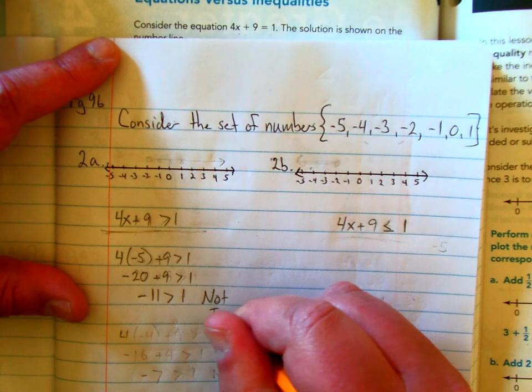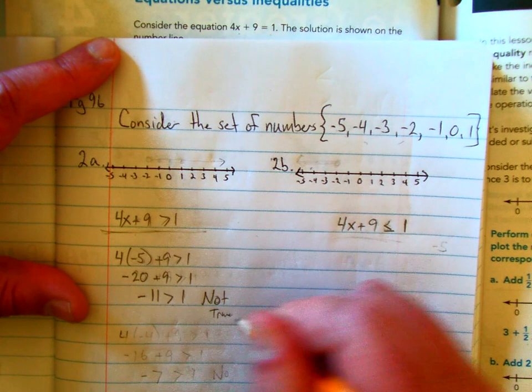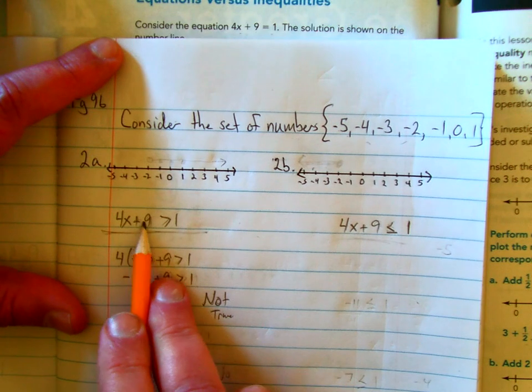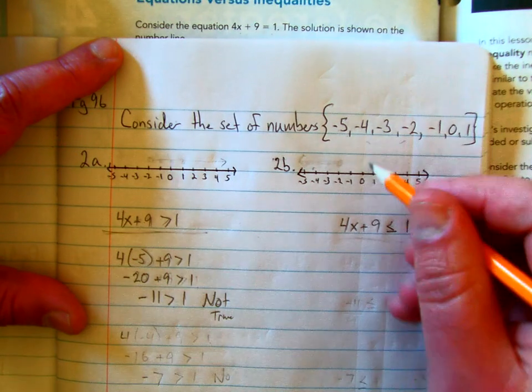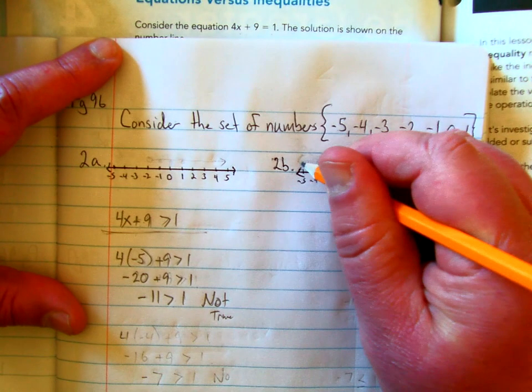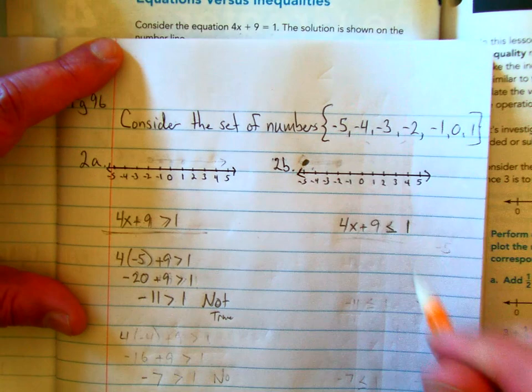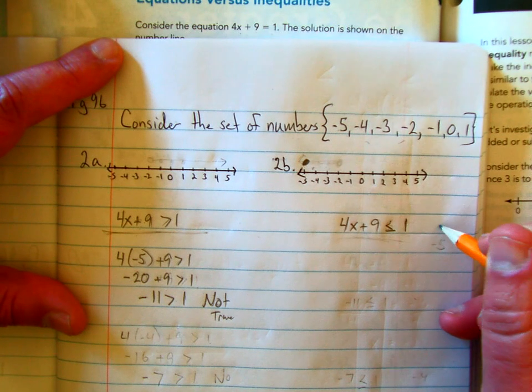So therefore, -5 is not a solution, part of the solution set over here. -5 is going to be part of the solution set over here. So I'm going to put it on this side, -5.